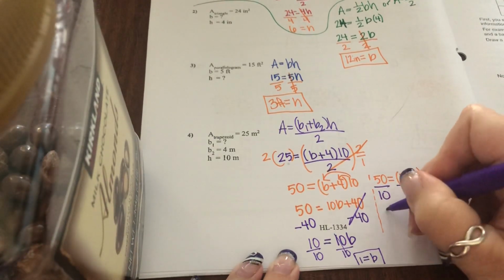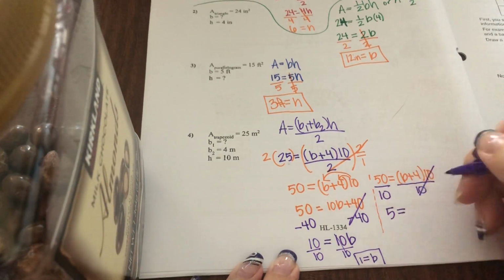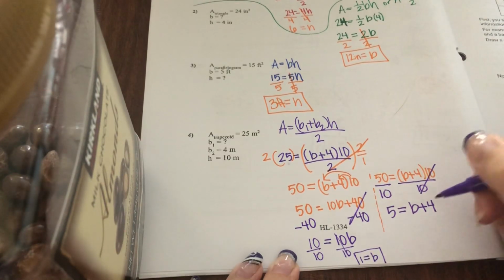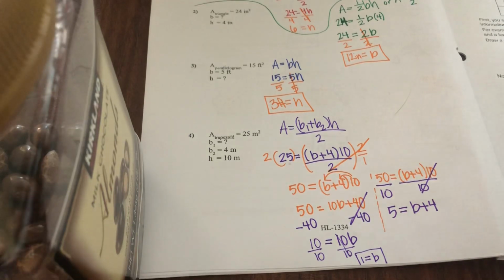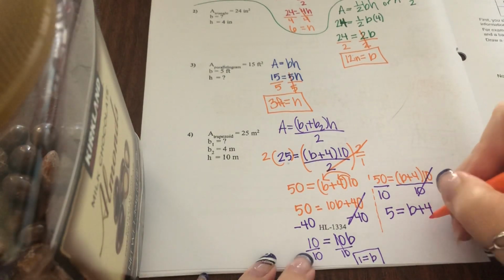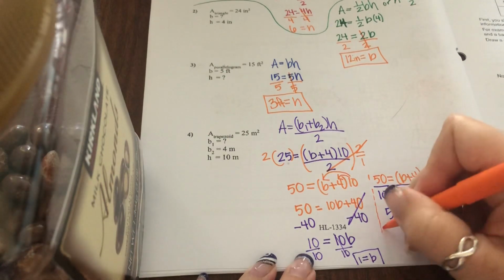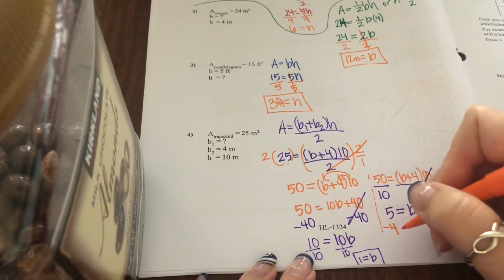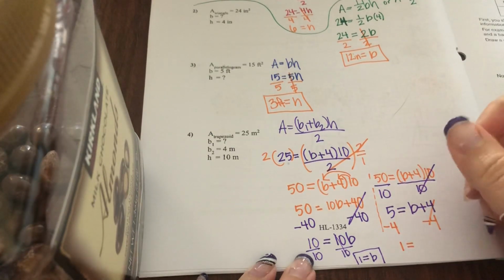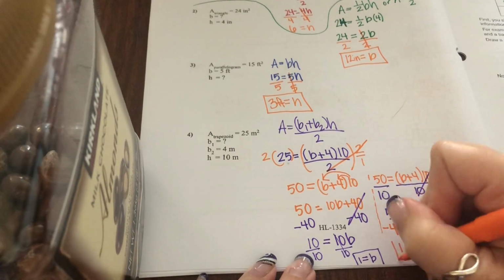50 divided by 10 is 5. Those canceled, you just have B plus 4. Now to get B by itself, the inverse of adding 4 is to subtract 4. 5 minus 4 is 1. Those cancel, and you just have B.